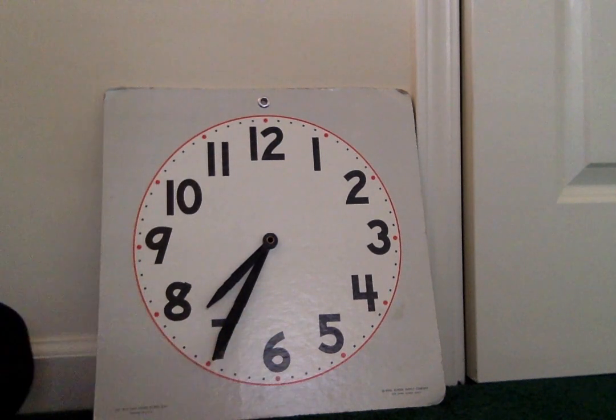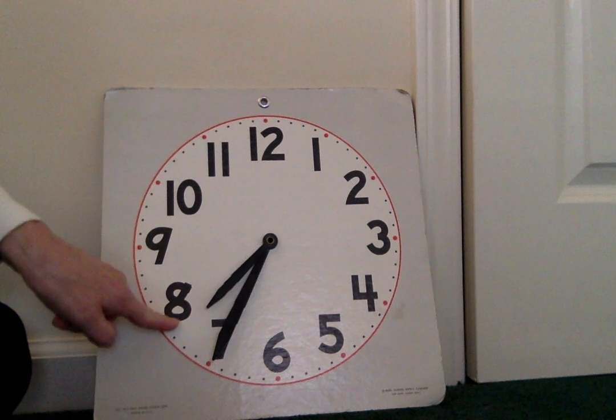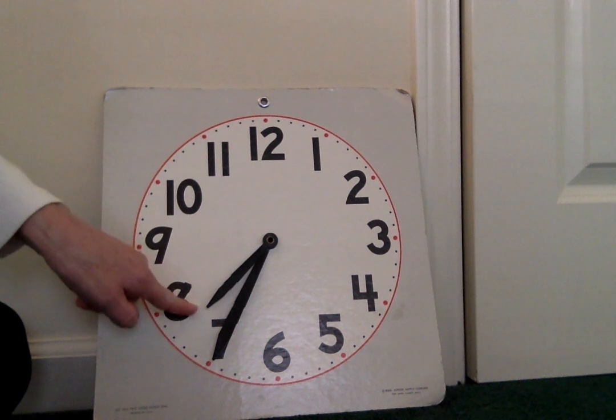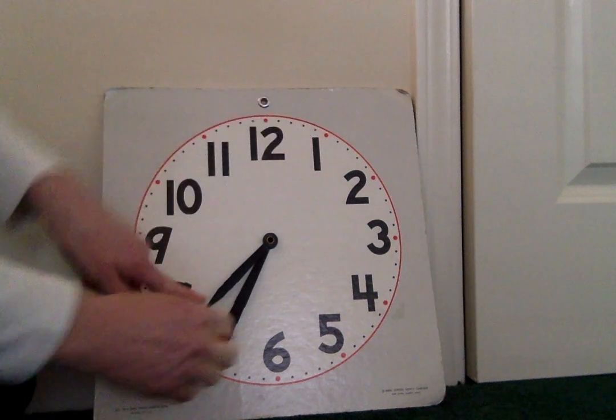Once we get past the halfway, we can start saying, well, how many minutes is it until we get to 8? Because we know we're between 7 and 8, so the next hour is going to be 8. How many minutes until we get to 8?